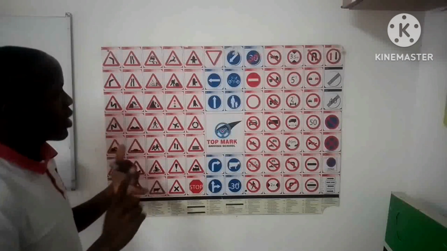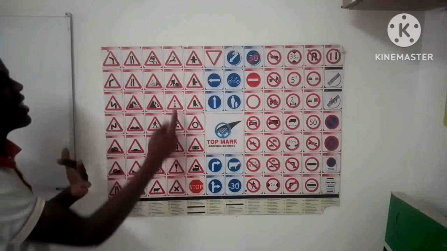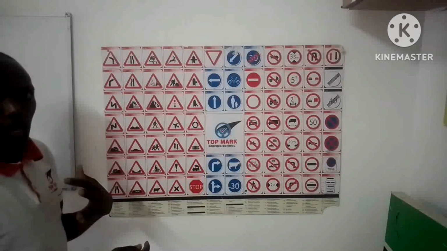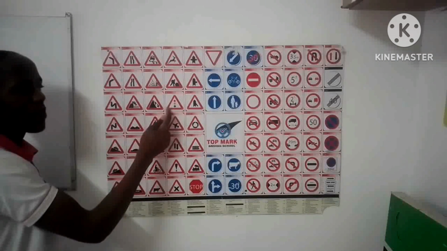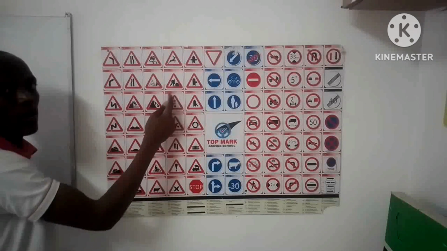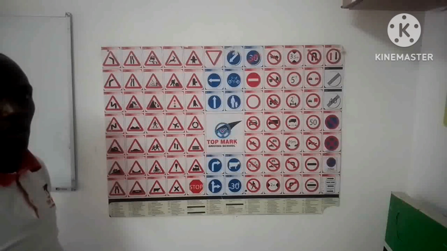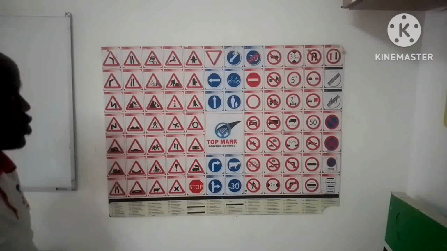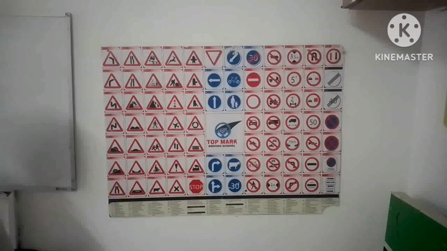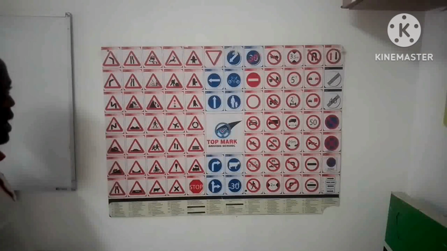With traffic road signs, the first thing we check is the color. The second thing, we normally check the shape. And number three, we normally check the border. So guys, on this part I'm going to classify the signs into three parts.